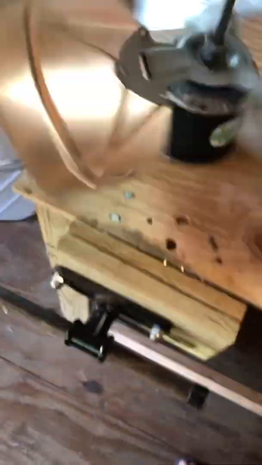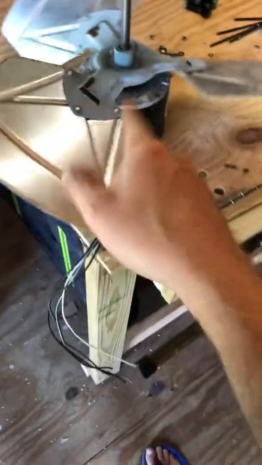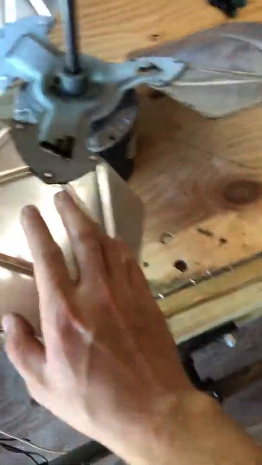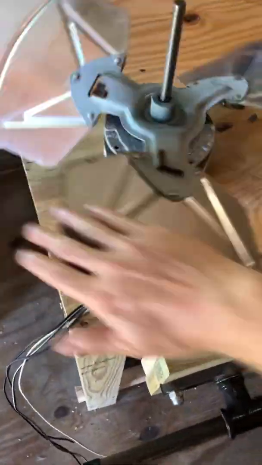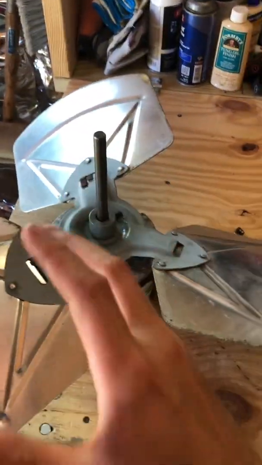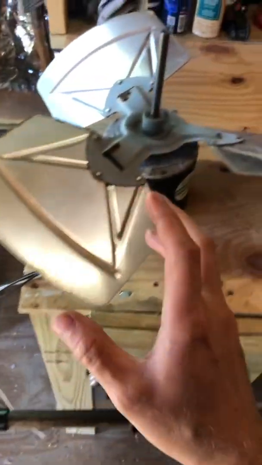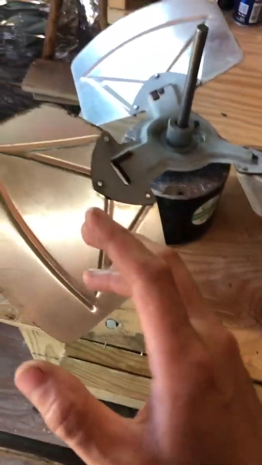So why is it that the little drill motor seems to perform comparatively to the really big motor? Well, that's because this fan also acts as what's called an airspeed governor, meaning that the faster you go, the harder air actually gets, the bigger problem air actually is.